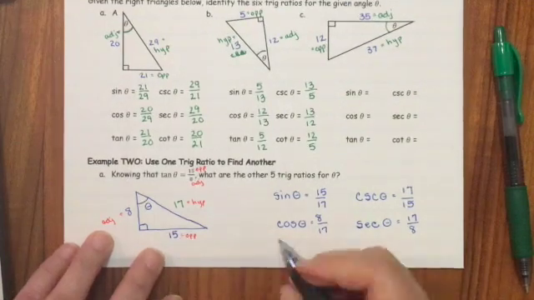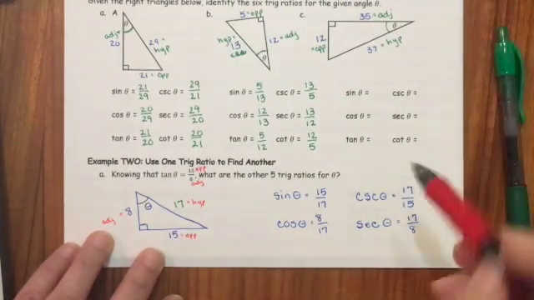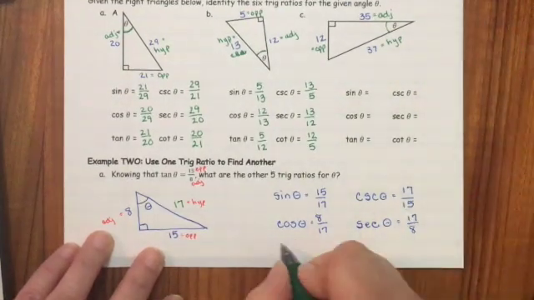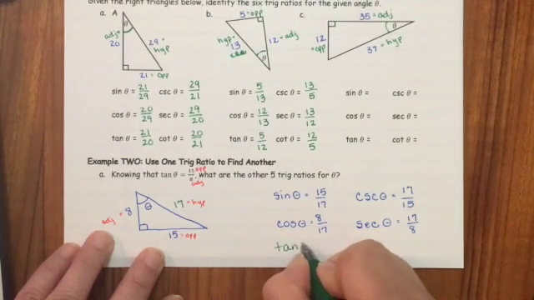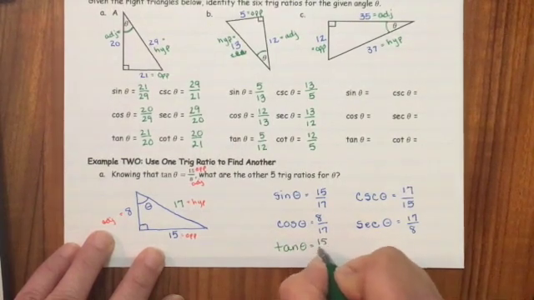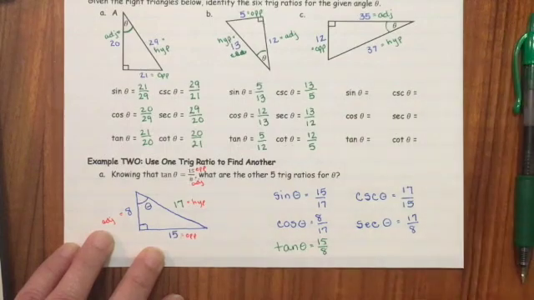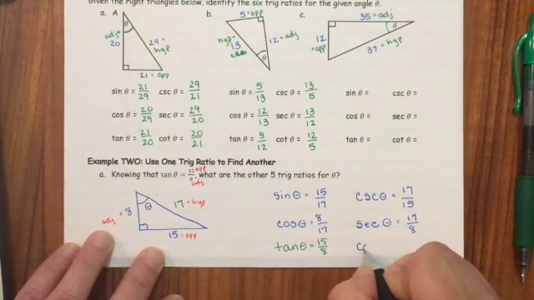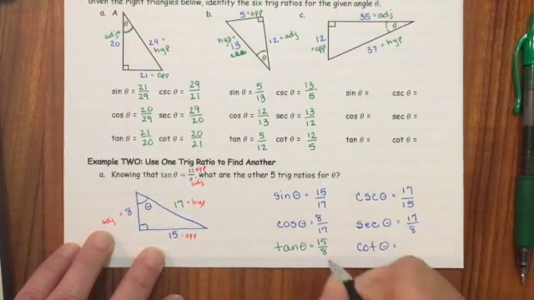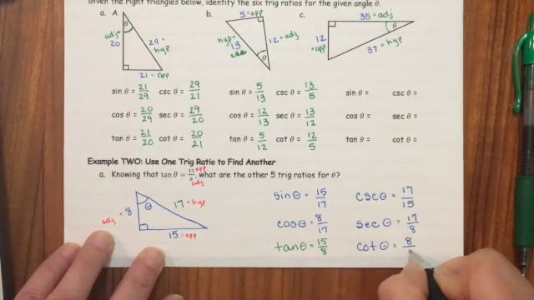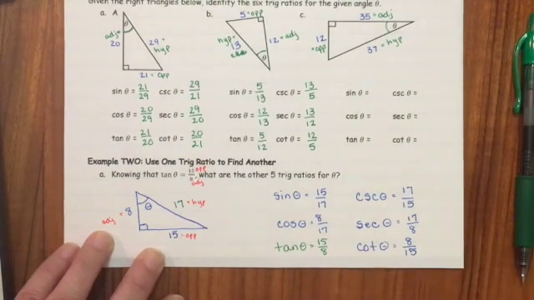Now they already gave me the tangent. This was given, so I'll write it in a different color for you. We were given this originally, and its reciprocal is the cotangent, and so that'll be 8/15. Cool.